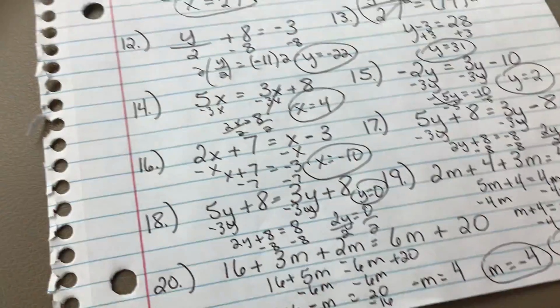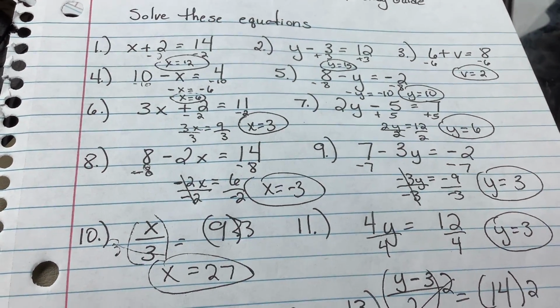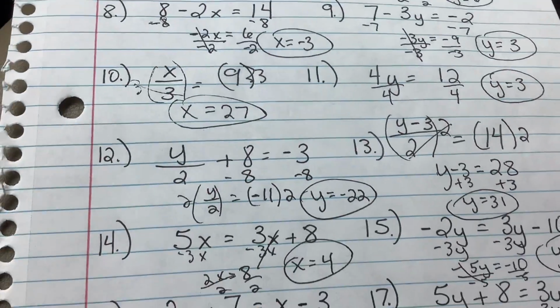All right. I know I went kind of quick, but that way if you need to slow it down, you can. If you've got them, you can just check and go from there.